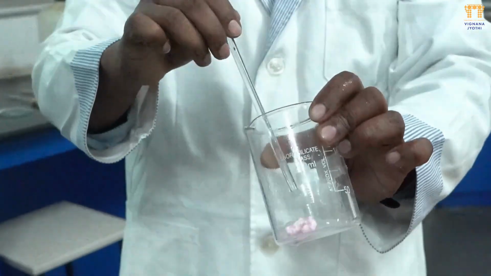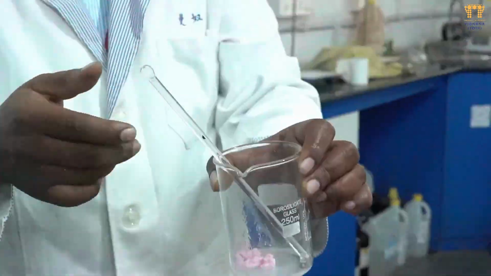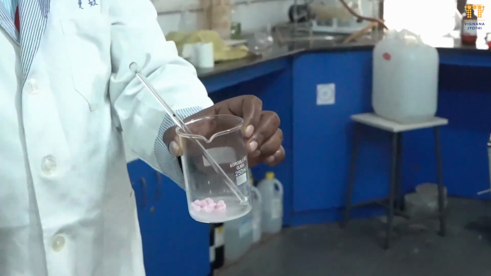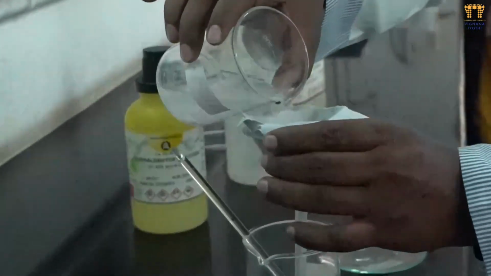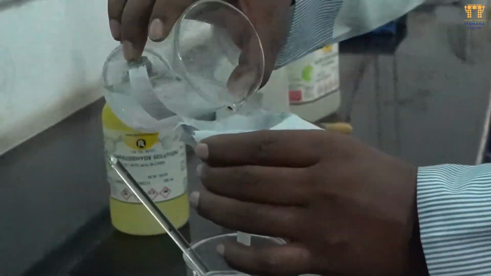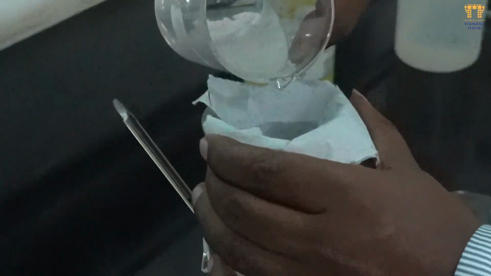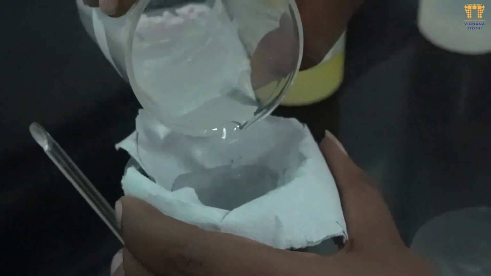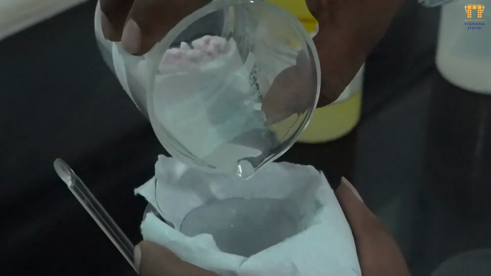Then finally you will get your bakelite polymer. So after the Novolac polymer, the linear polymer, it will become bakelite.